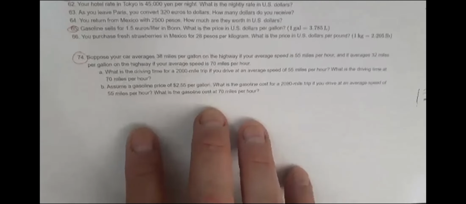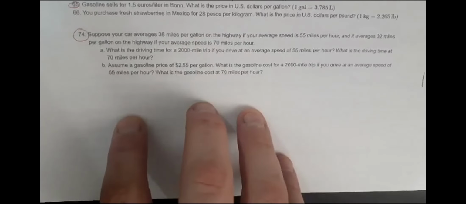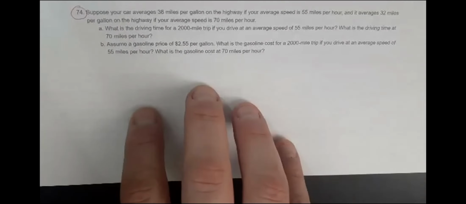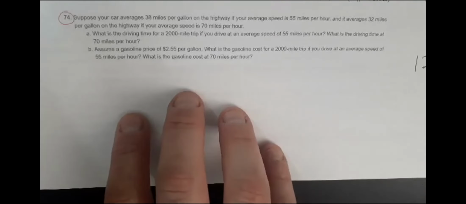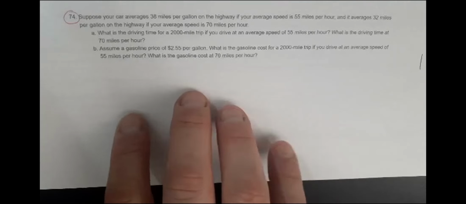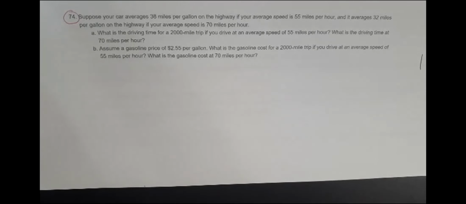Okay, so where are we at? We did that one. Did some currency conversion with gallons to liters. Now we are on 74. So we have this problem. I think I do this.